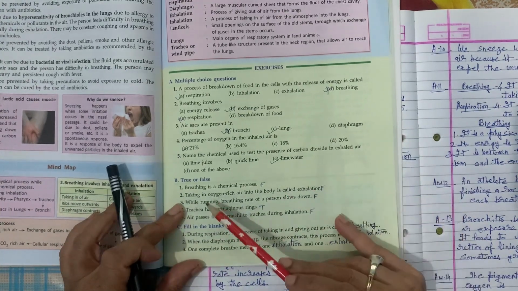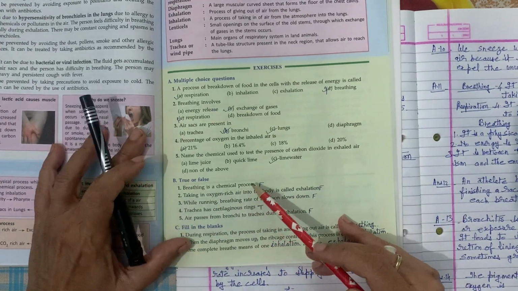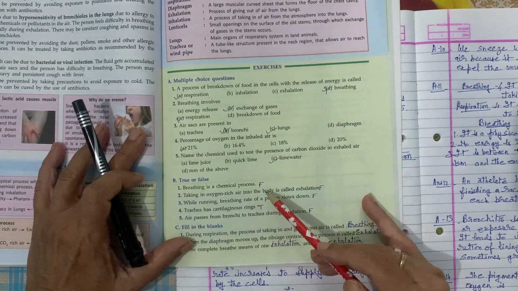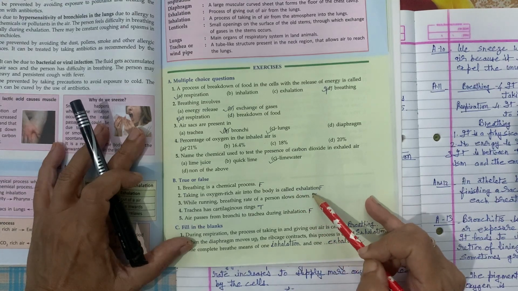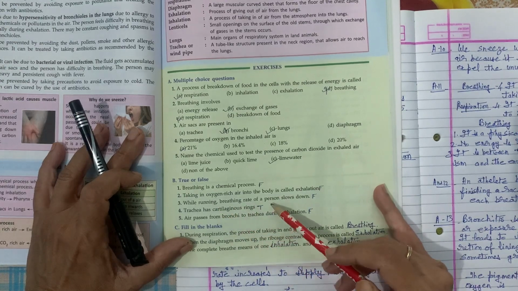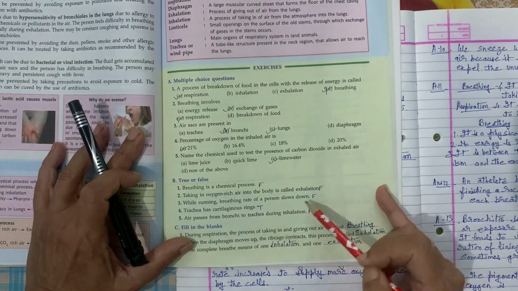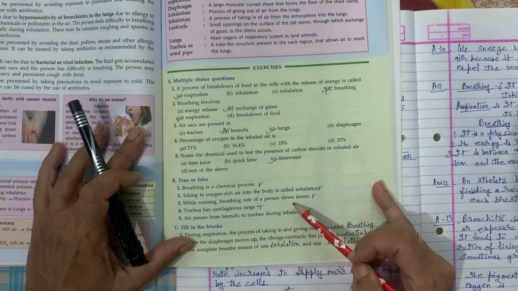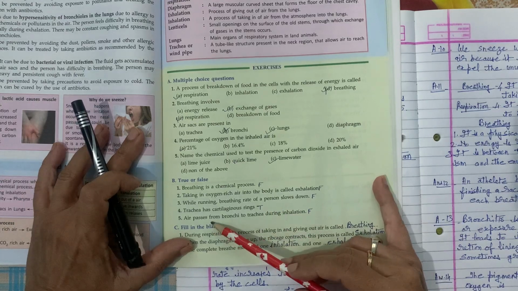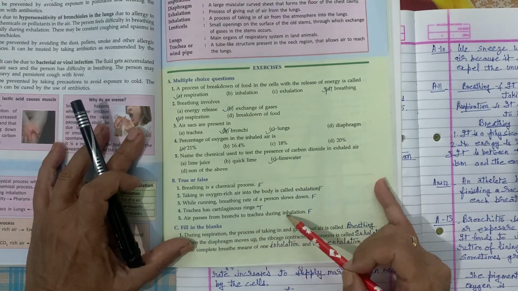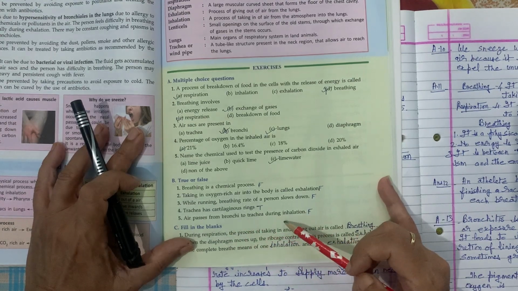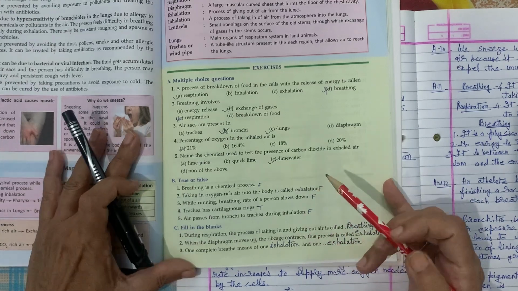True and false. Breathing is a chemical process. False. Breathing is a physical process. Taking in oxygen-rich air into the body is called exhalation. No, taking it in is called inhalation. While running, the breathing rate of a person slows down. False. While running, the breathing rate of a person increases. Trachea has cartilaginous rings. Yes, it is true. Air passes from bronchi to trachea during inhalation. False. Air passes from bronchi to trachea during exhalation.